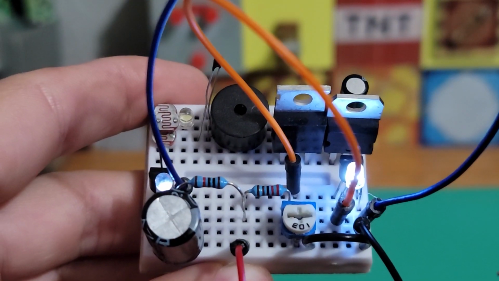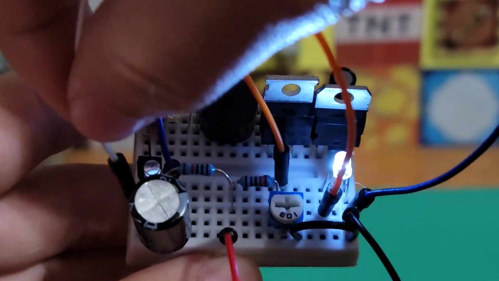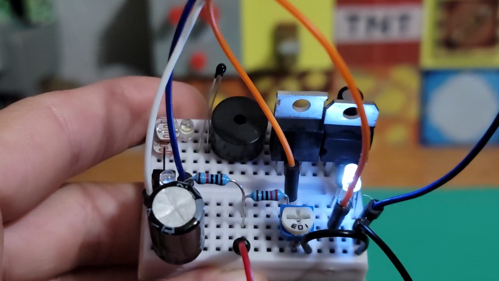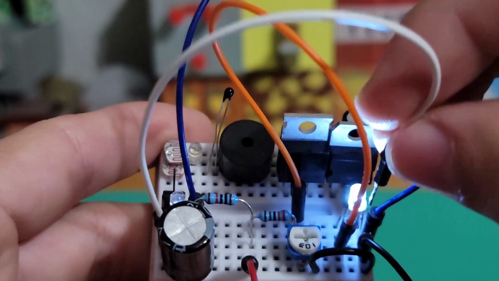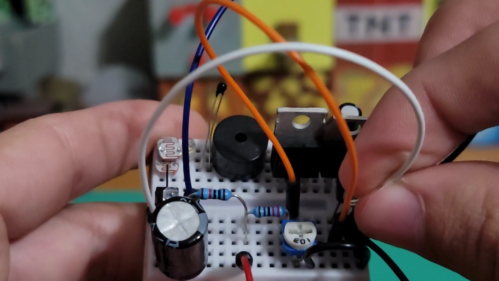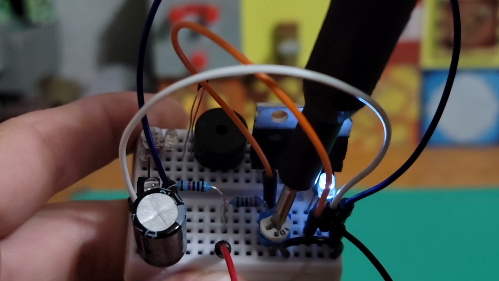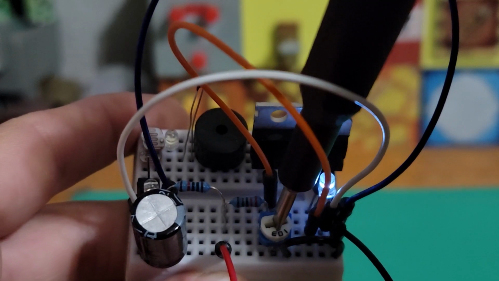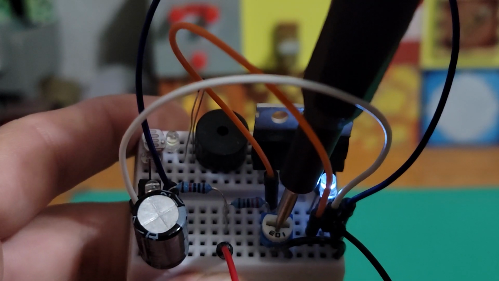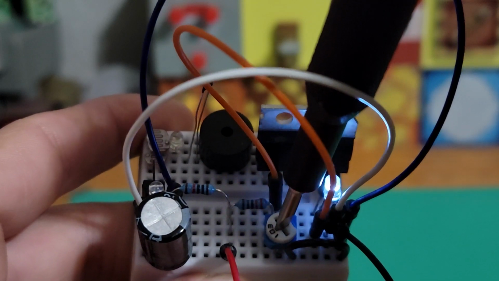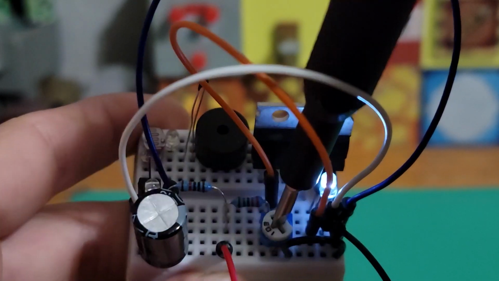In order to connect both circuits, I'm going to connect the collector of this transistor on the left and connect it to the base of the transistor on the right. Now both LEDs are turned off, and so now I can move this potentiometer to a point where both will flash on and off. And there we have both circuits flashing.